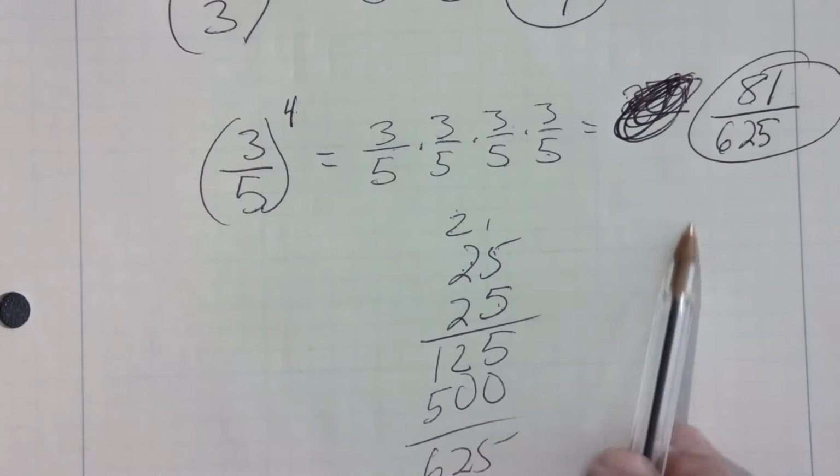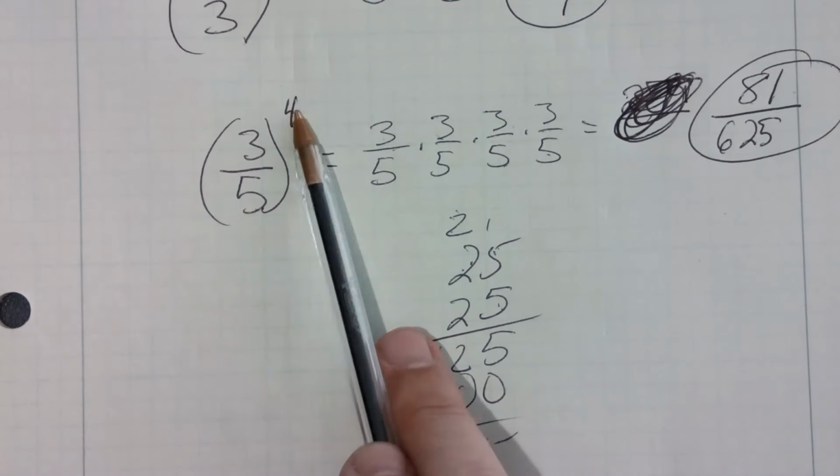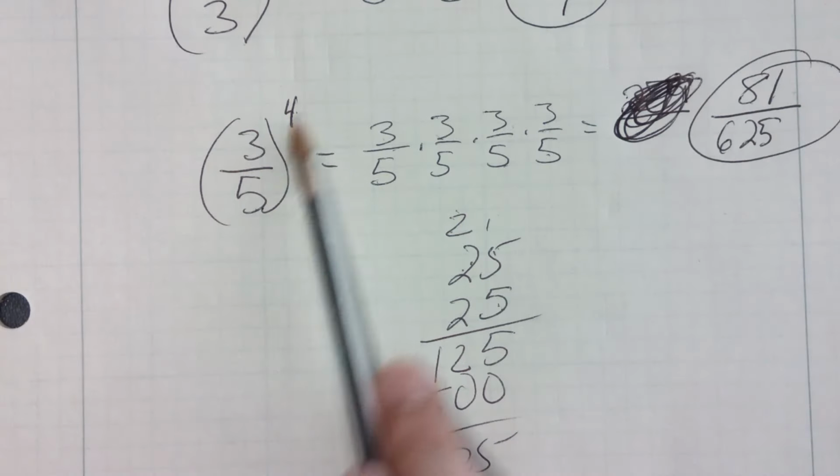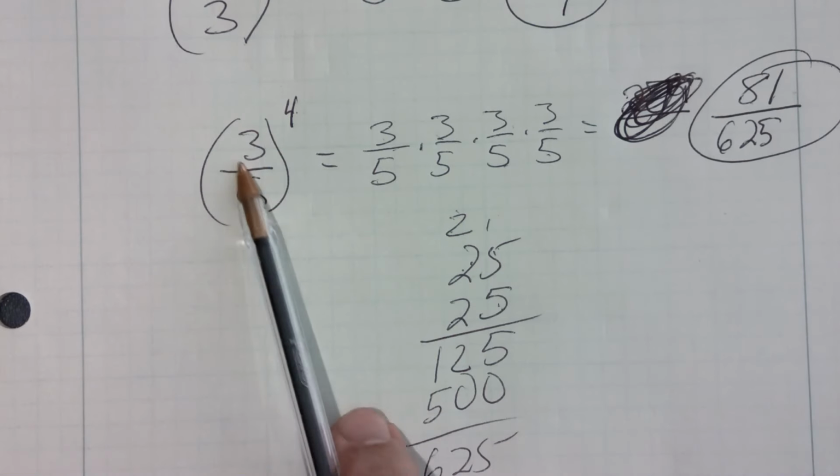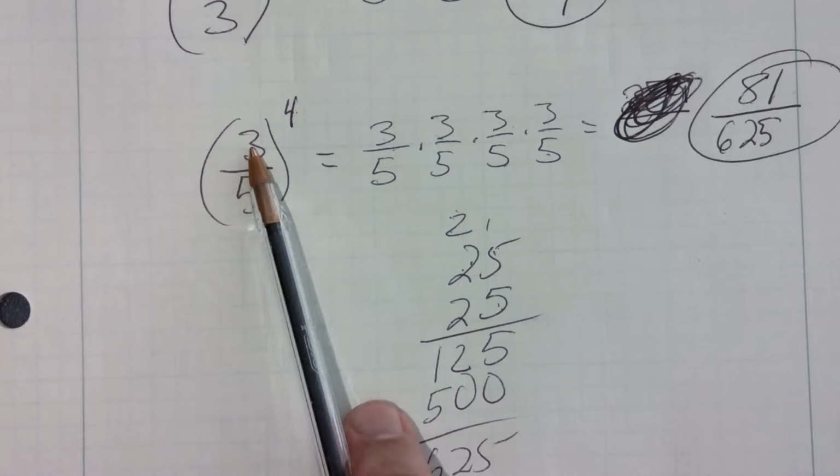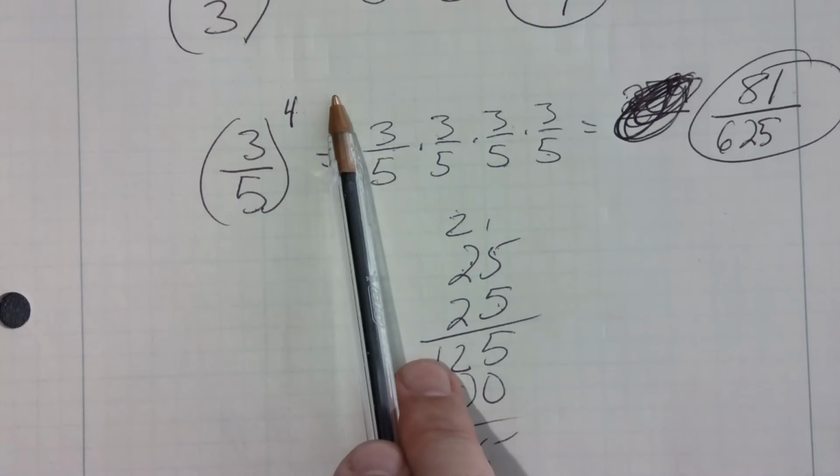And you're more than welcome to use a calculator to do 5 to the 4th or 3 to the 4th. Just remember that with fractions, you have to raise both the numerator and the denominator to that exponent.